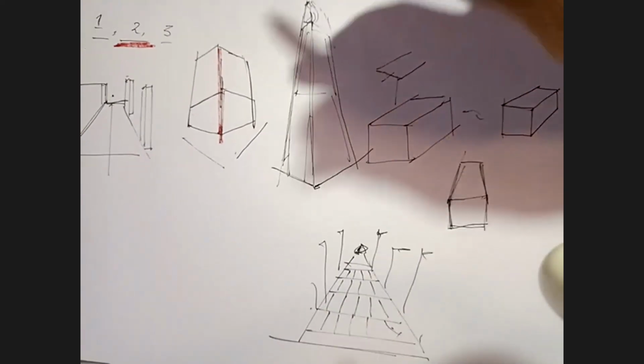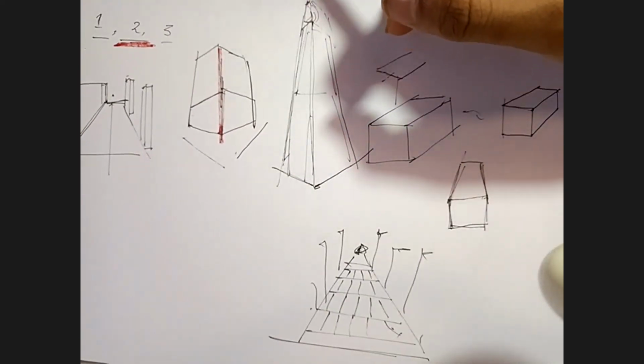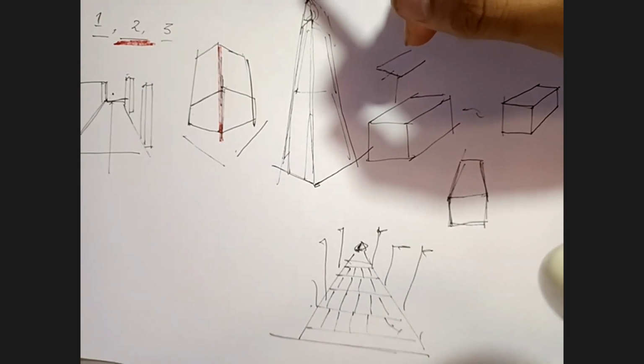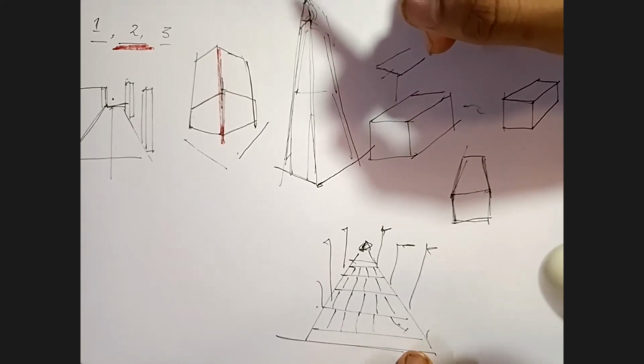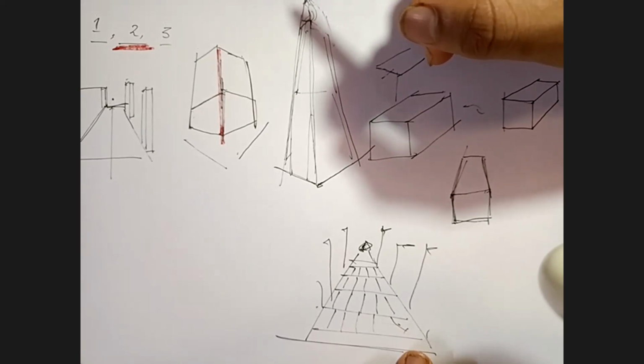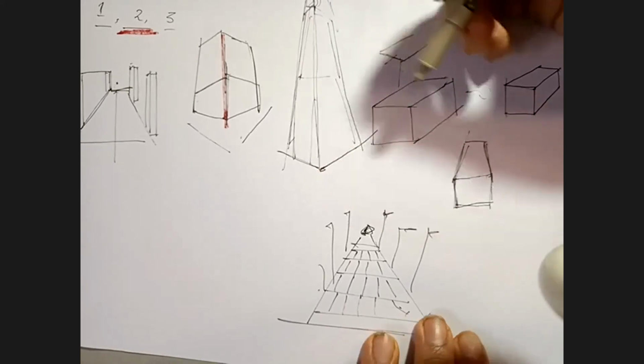Or similarly, when you're looking down onto something, you're standing on the terrace of a very tall building. You're looking down onto smaller elements, or you're on a helicopter flight. You would have come across cityscapes, like these skyscrapers.